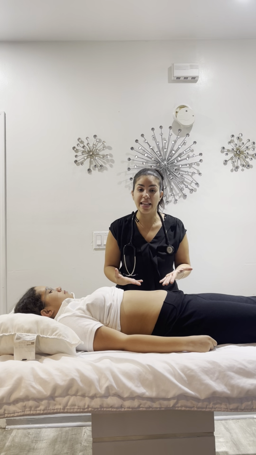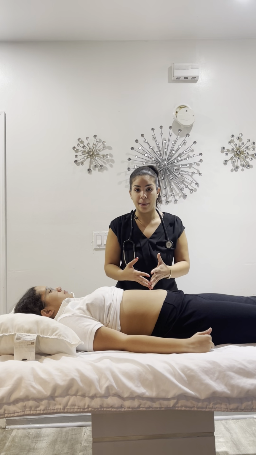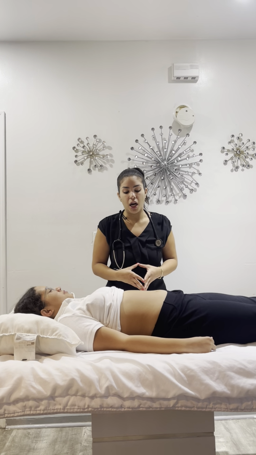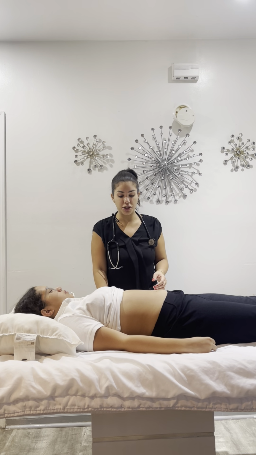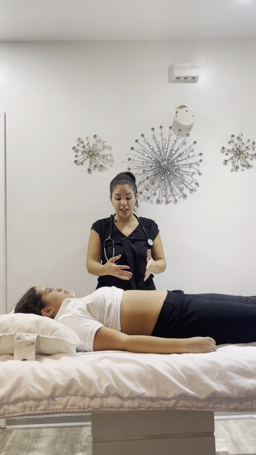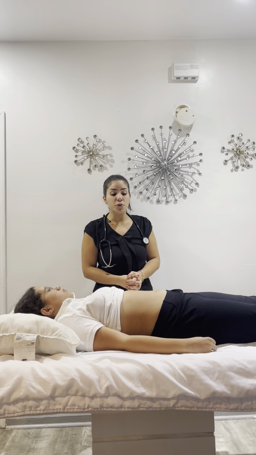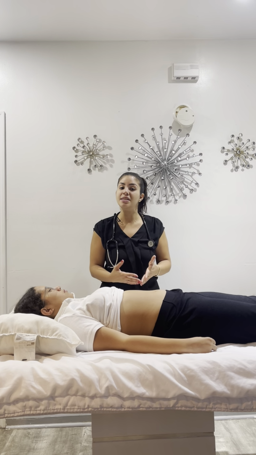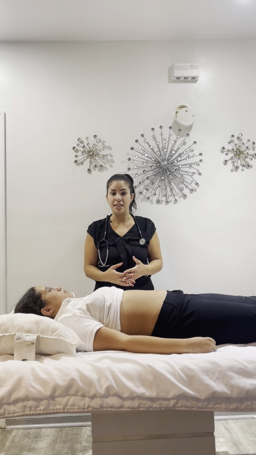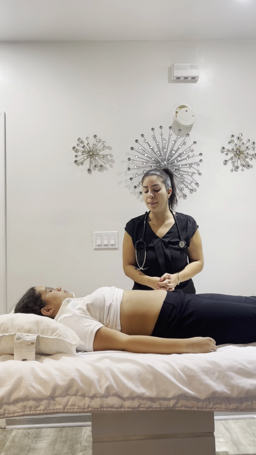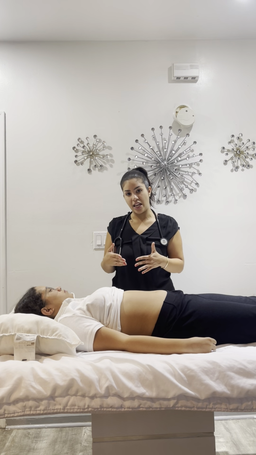I'm going to inspect the abdomen looking for any pulsations, peristalsis, any jaundice that may indicate any liver disease. I'm looking for symmetry of her abdomen. I can see her respirations through inspection. We're also looking for any veins, any ascites. I can also take this opportunity to see if my patient has any scars that may indicate any abdominal surgery, such as appendectomy.